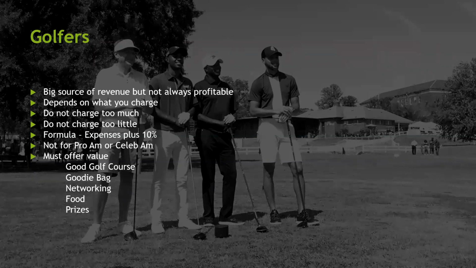And as you grow, then you can increase that price, but grow the value at the same time. Now, this formula does not apply to pro-ams and celebrity ams. You want to make sure that you can charge a lot more, sometimes double, triple. We do a whole webinar just on pro-ams if you want, and celebrity ams if you want to take a look at that. But golfers are a big revenue stream. Don't overcharge unless you give them great value. So make sure that you're setting those prices right.